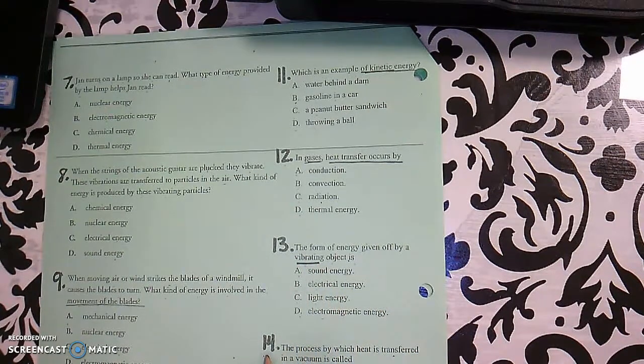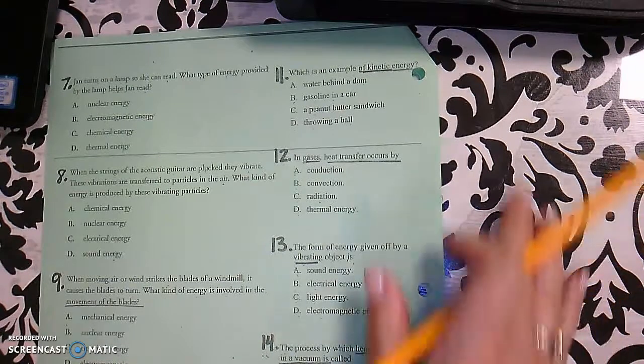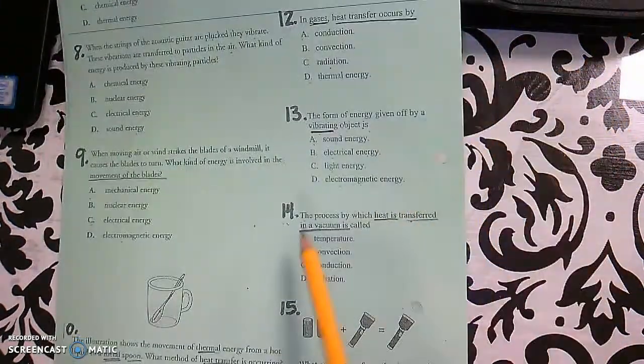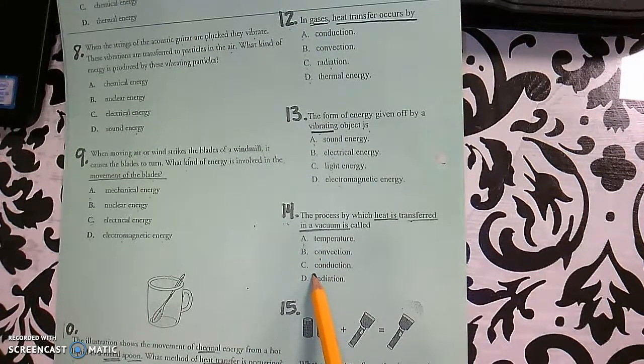Number 14. The process by which heat is transferred in a vacuum is called A, temperature, B, convection, C, conduction, or D, radiation.